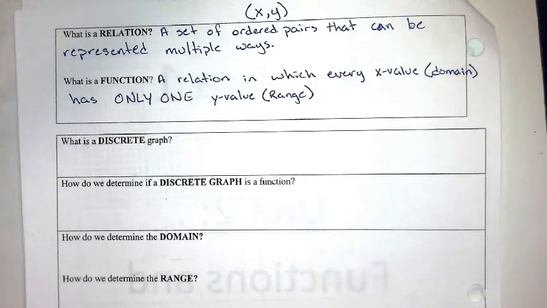Now, the first thing we're going to talk about today is two different types of graphs. You have what's called a discrete graph and a continuous graph. We're going to talk about a discrete graph first.